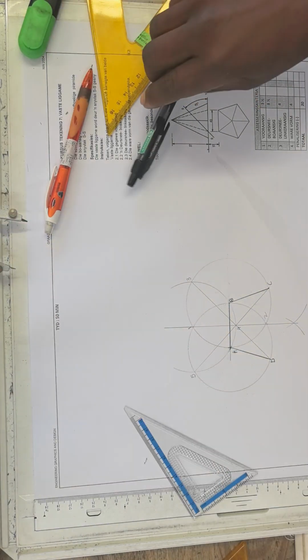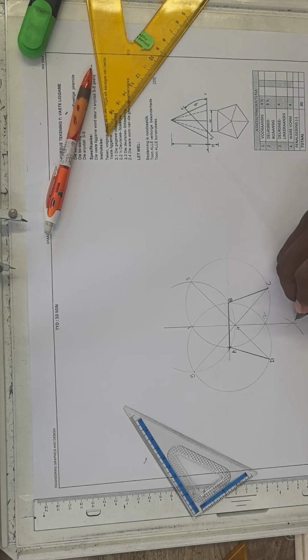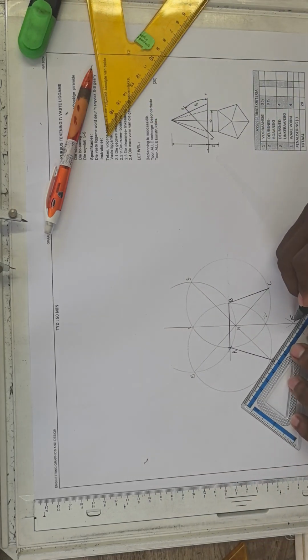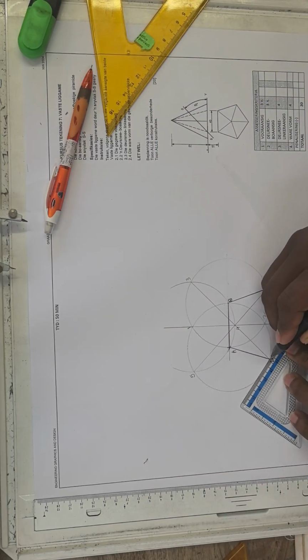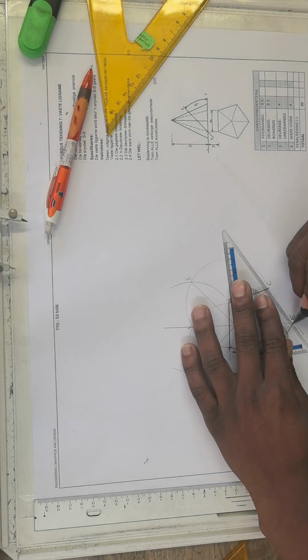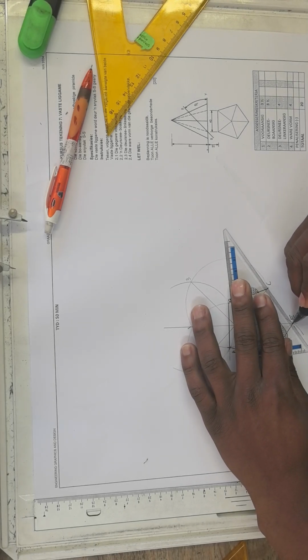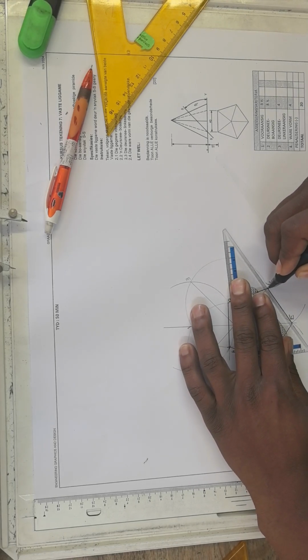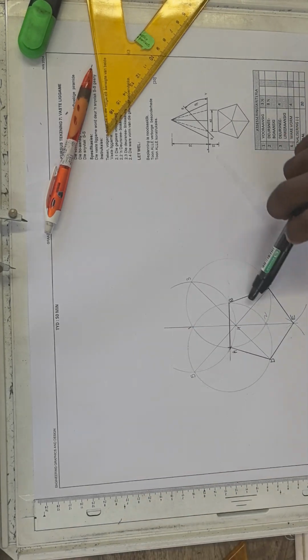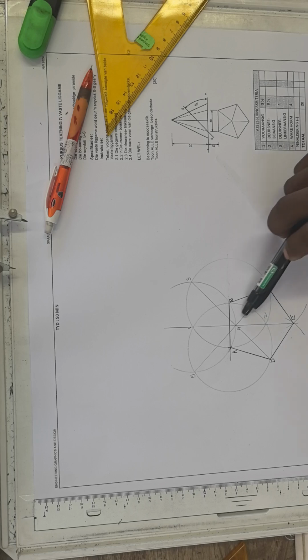This point will give us E. This is going to be point E. So you're going to join D to E, and then join C to E. So here we have our top view, which is the pentagon, but then there's a pyramid.